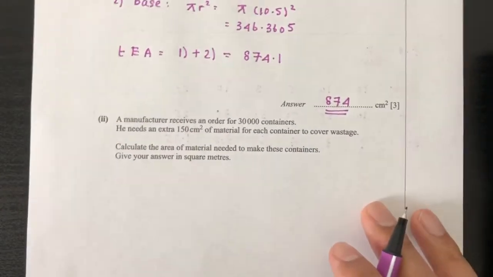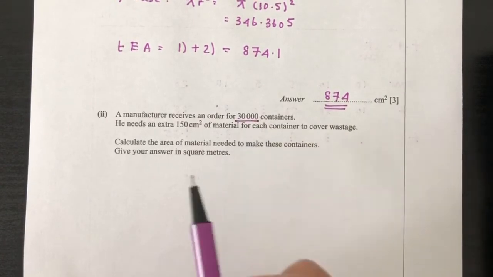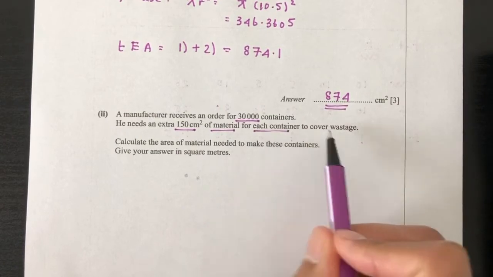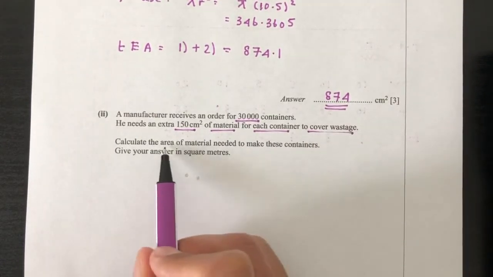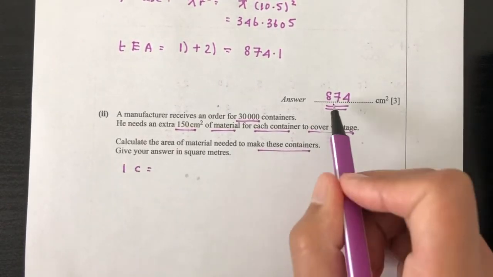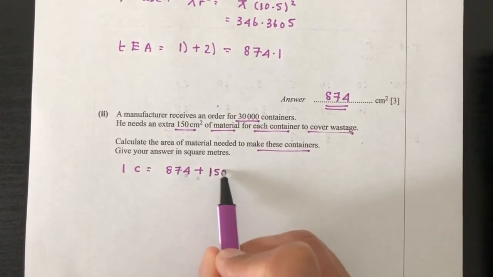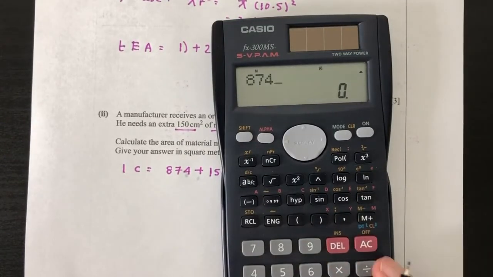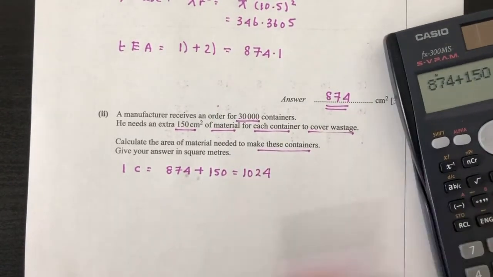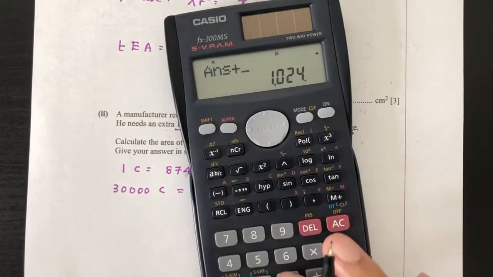Now for part 2, a manufacturer receives an order for 30,000 containers. He needs an extra 150 of material for each container to cover wastage. Calculate the area of the material needed to make these containers. So for one container, he needs 874 plus 150. That will be 1024. Now, for 30,000 containers, that will be times 30,000.